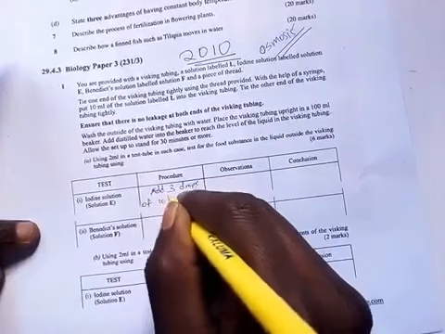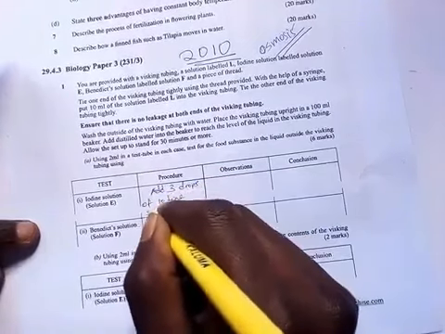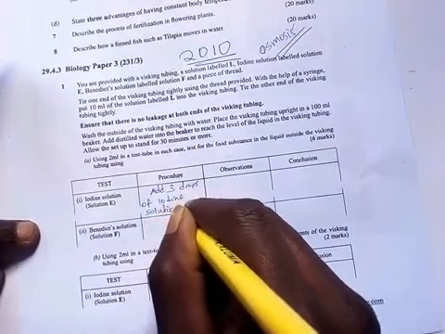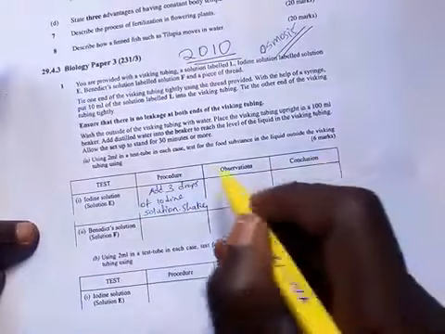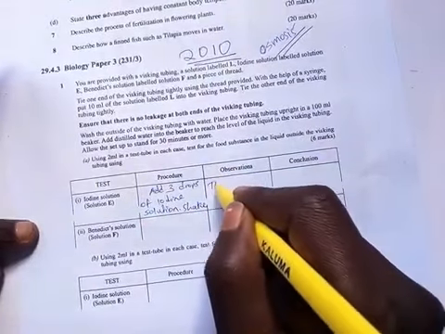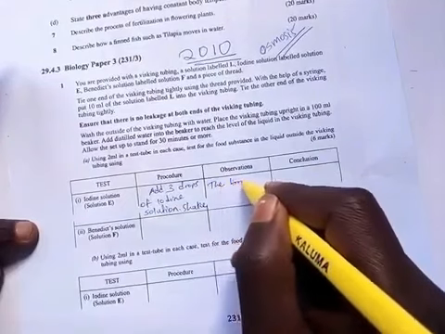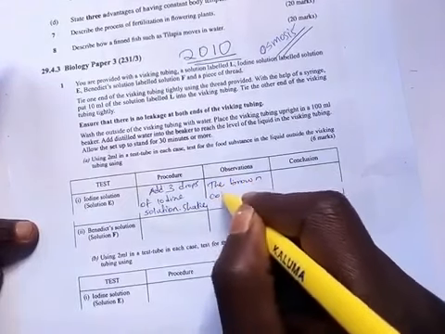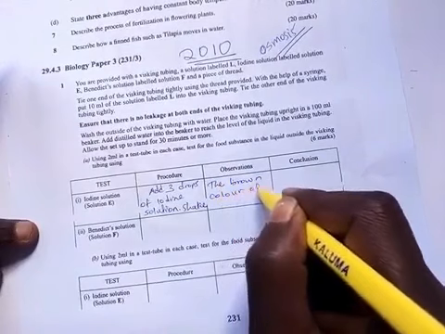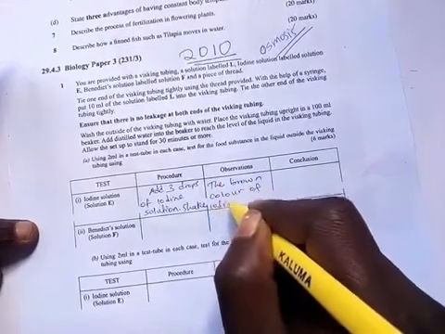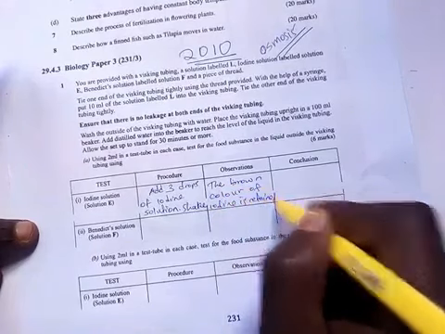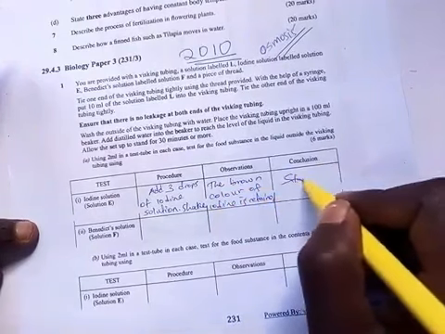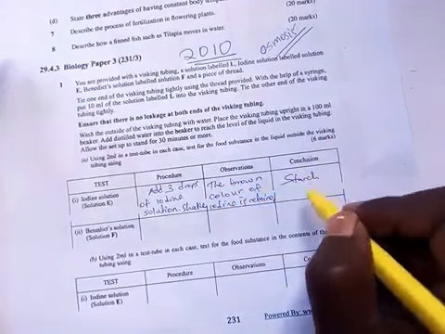Here the brown color of the iodine is retained. Therefore the starch was absent outside the visking tube.